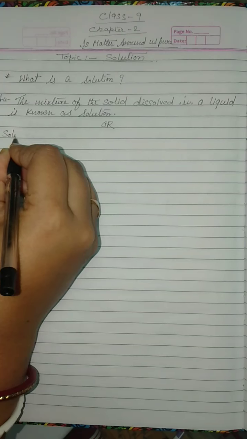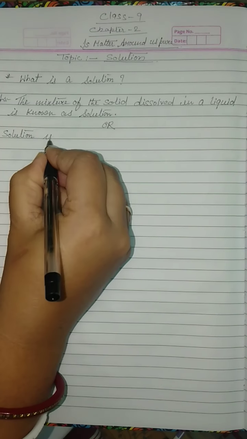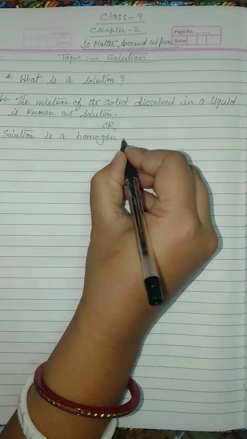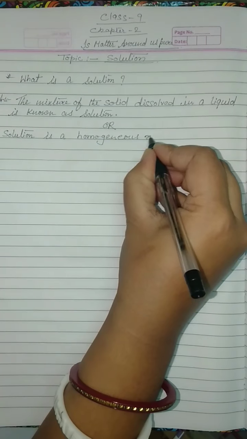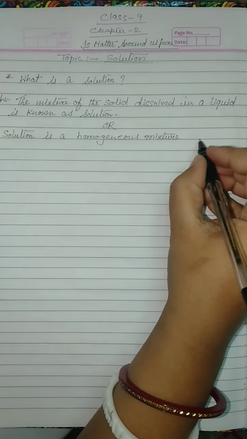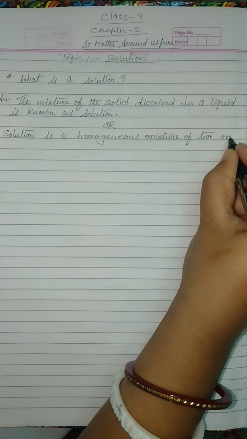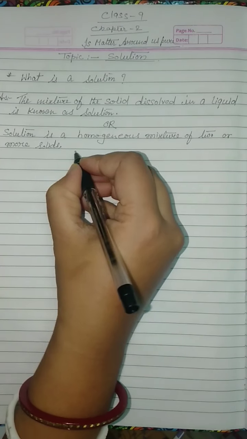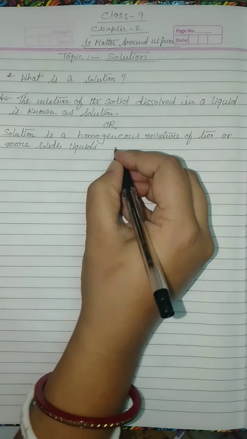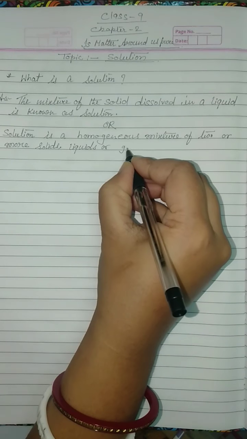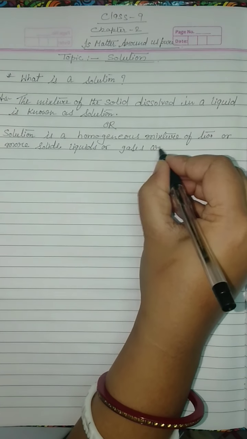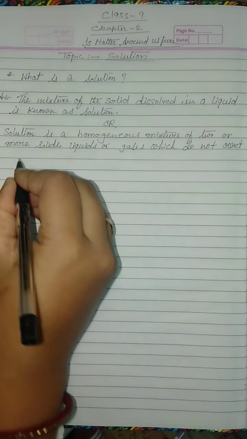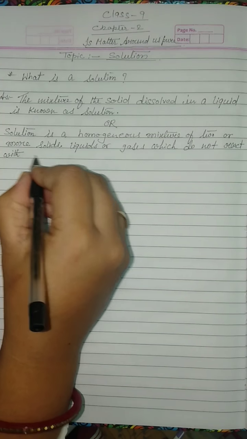is a homogeneous mixture of two or more solids, liquids or gases which do not react with each other.